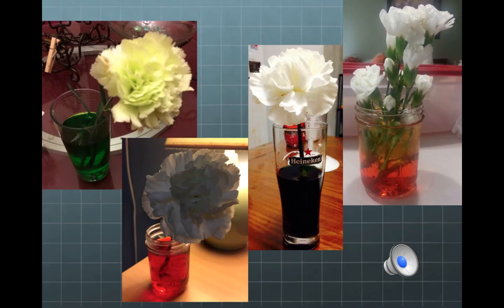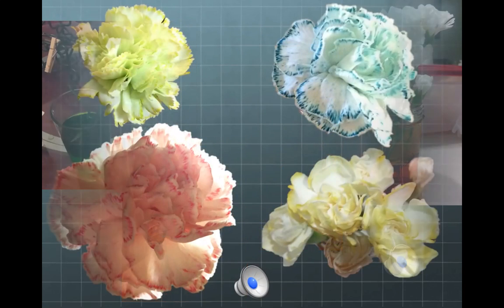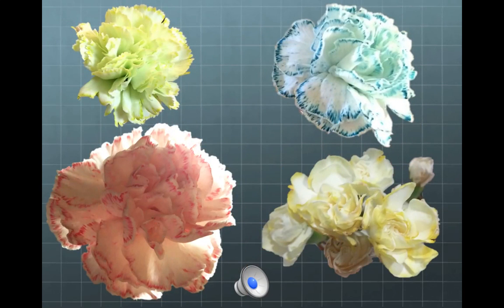After 24 hours, look at the results. Were your hypotheses right? The experiment was one of trial and error.